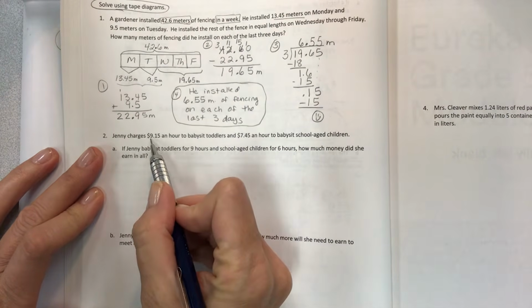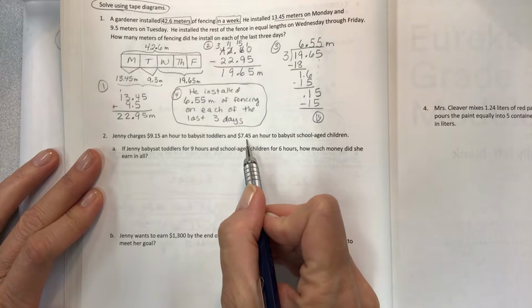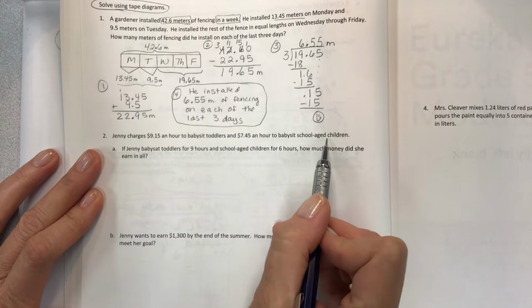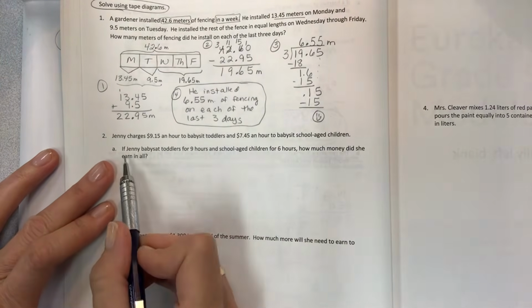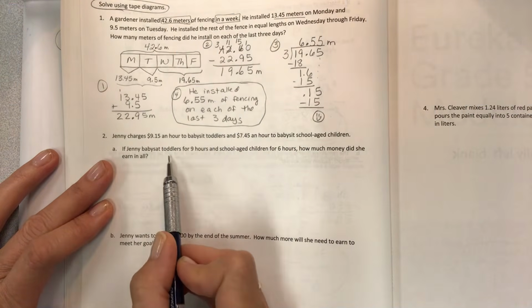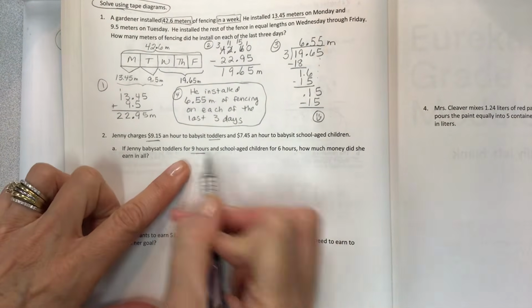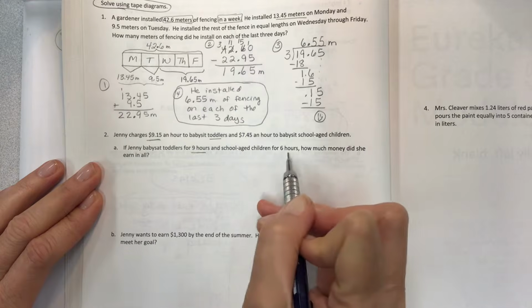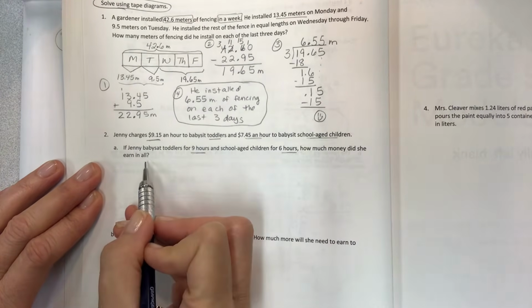Jenny charges $9.15 an hour to babysit toddlers and $7.45 an hour to babysit school-aged children. Why doesn't she just round up? It'd be so much easier. Anyway, if Jenny babysat toddlers for 9 hours, ooh, look at me stopping, and school-aged children for 6 hours, how much money did she earn in all?